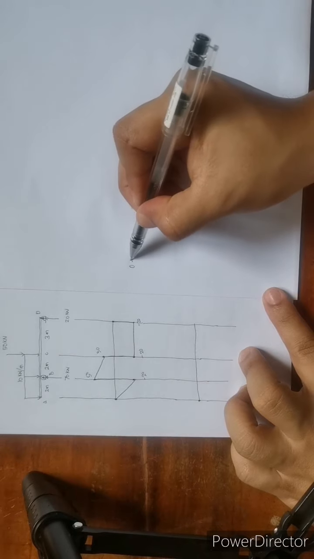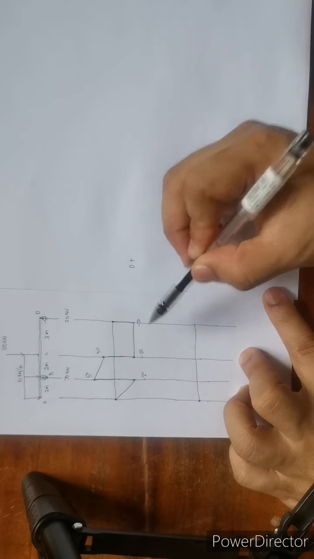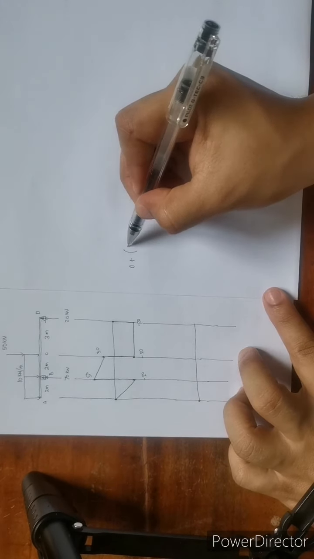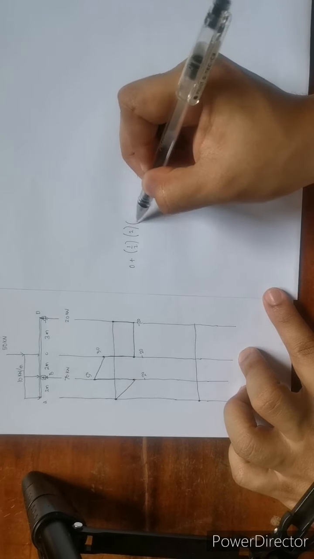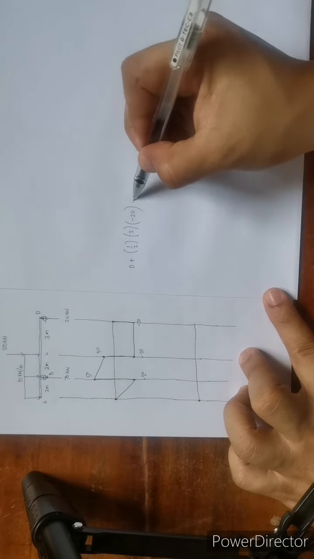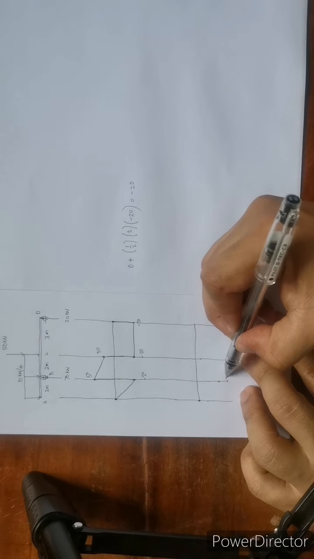Negatives po. Pwede rin pong plus. Kaya lang, i-consider nyo yung sign ng mga forces. Okay lang din po yun. So, 0 plus the area. Ano yung area? Triangle. 1/2 base. Ano yung base? 2 meters. Ano yung height? Negative 20. So, what will be the answer? That is negative 20. So, negative 20 daw po.